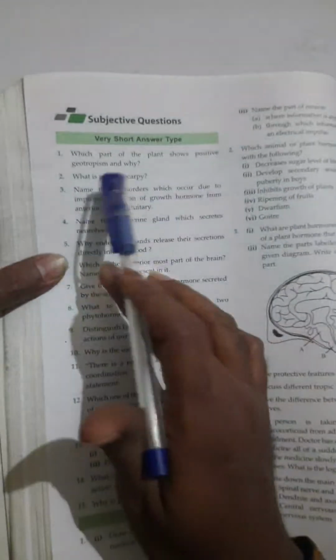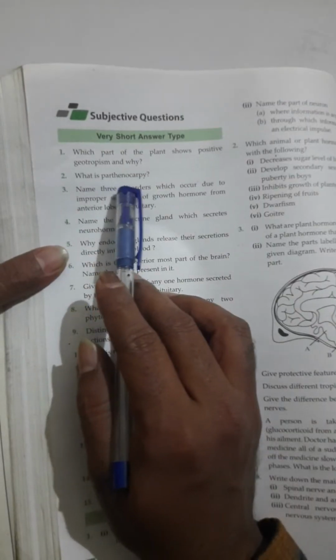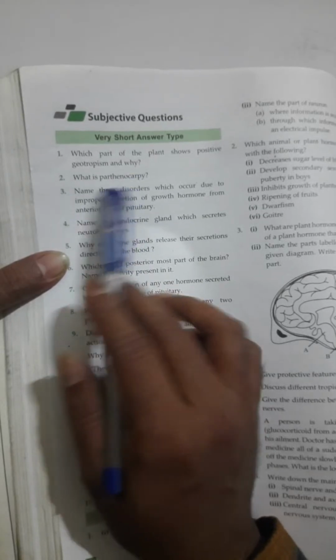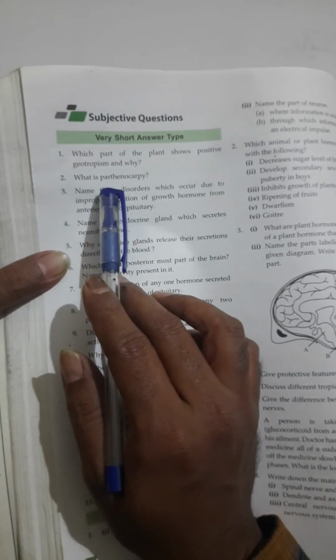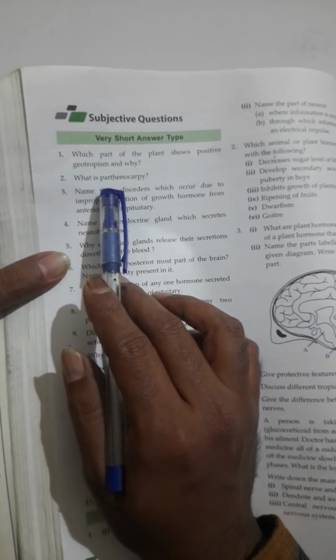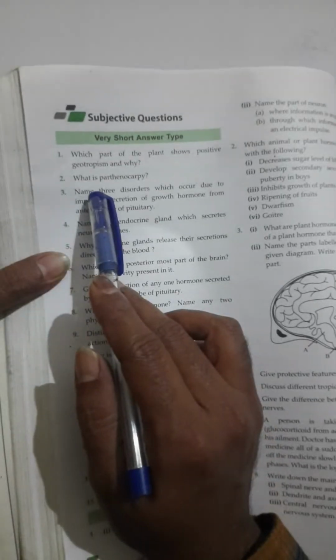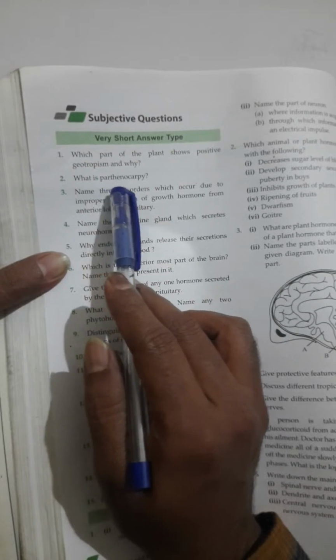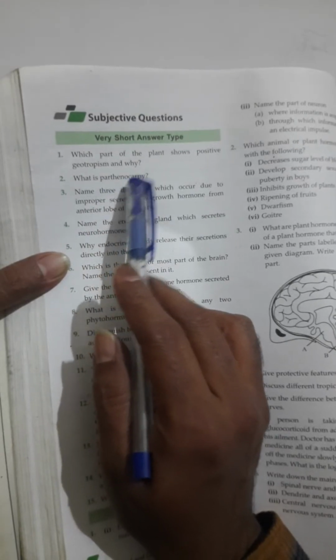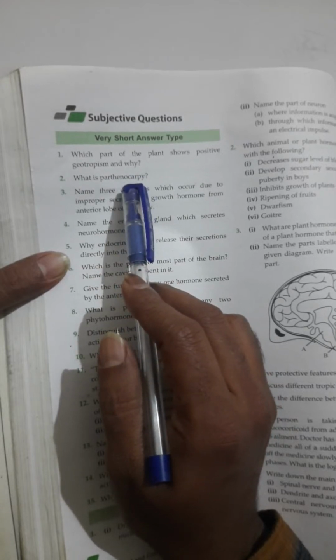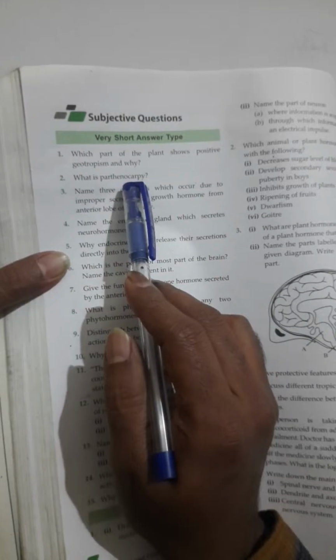Next one: what is parthenocarpy? Actually, for state level students it is not there. Let's discuss this one also, extra knowledge we will get. Parthenocarpy is the formation of seedless fruits without fertilization, students. Without fertilization, the formation of fruits without seeds. We call them seedless fruits. So this is called parthenocarpy.